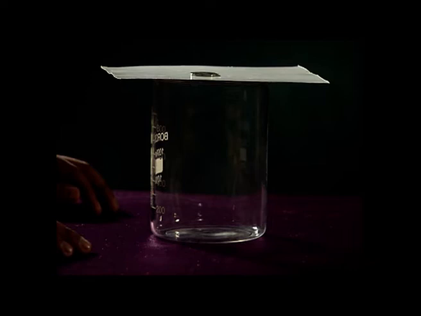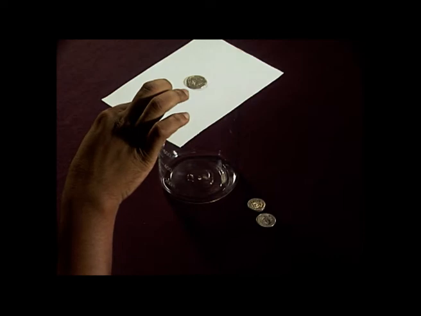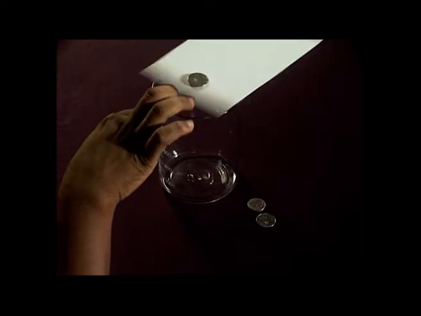Here is a situation where both the postcard and the coin are at rest. When a force is applied to the card, it is the card that goes into motion, but not the coin. Not having come under the influence of force, the coin has to be in a state of rest, but it has lost its support. Therefore, it has to fall down.